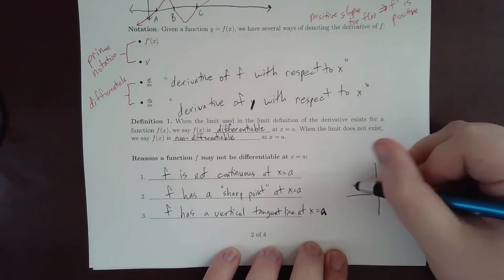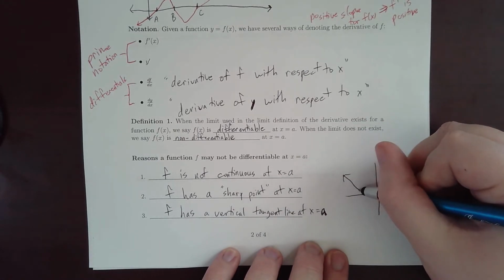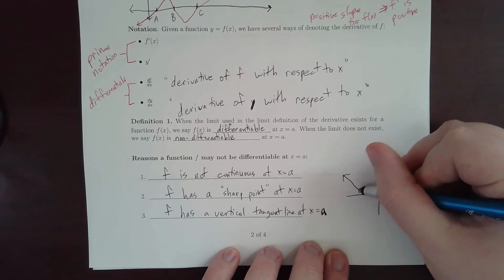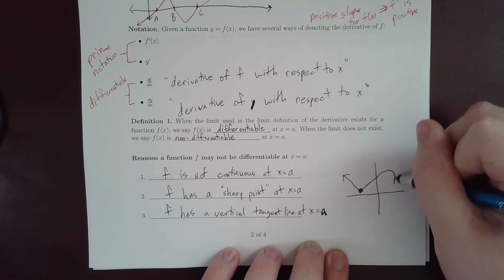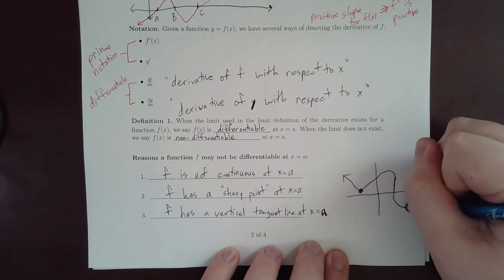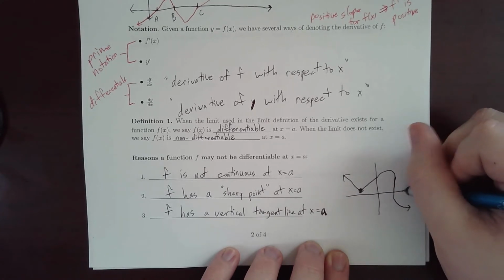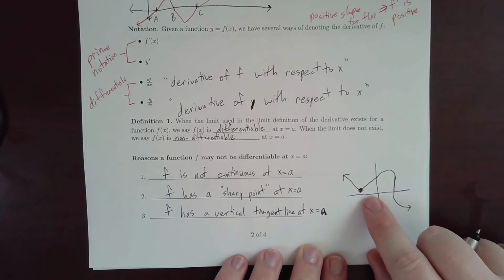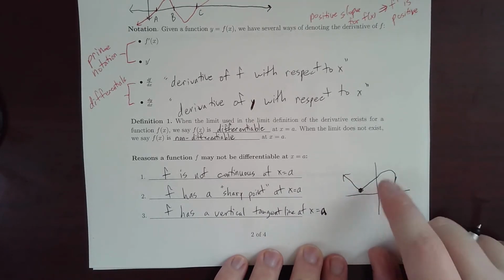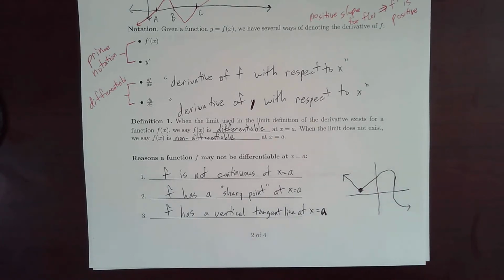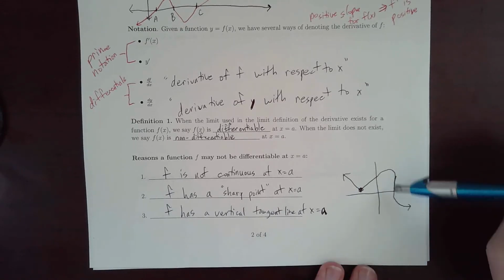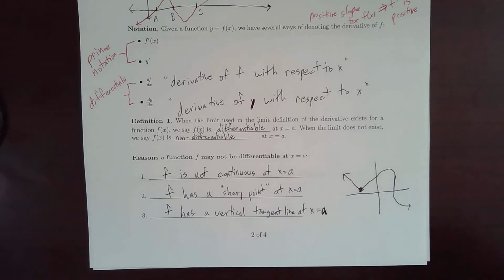Again, we also have issues with the derivative if we have a sharp turn, because what that means is that our limit of slopes going this way and our limit of slopes going this way are going to be very different, and so it won't be possible for us to get that tangent line. And again, if we have a vertical tangent line, that's also going to be an issue when trying to find our limits.